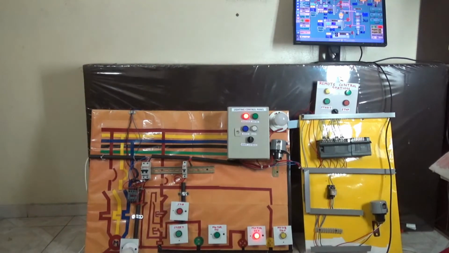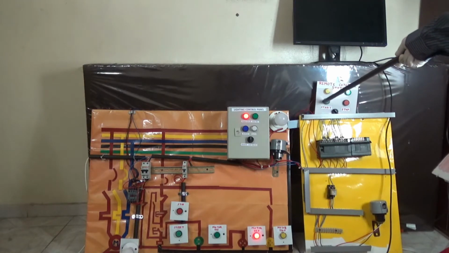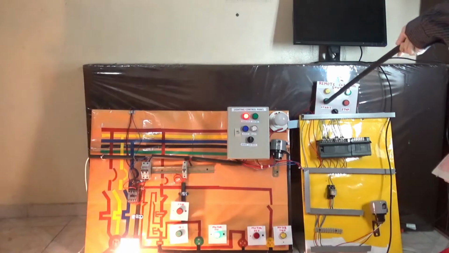If we want to run the motor or stop the motor from a remote location, like a control room or control outside the plant, this is the remote control station, so we can start and stop remotely.